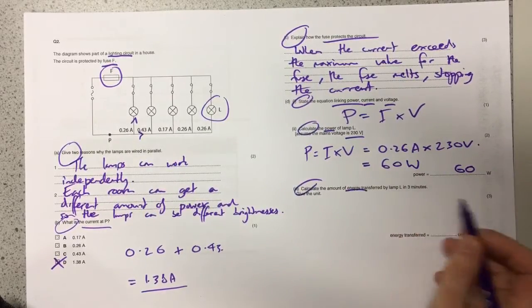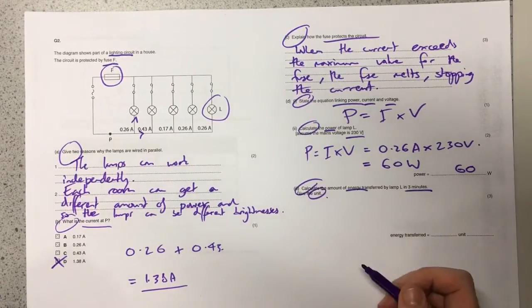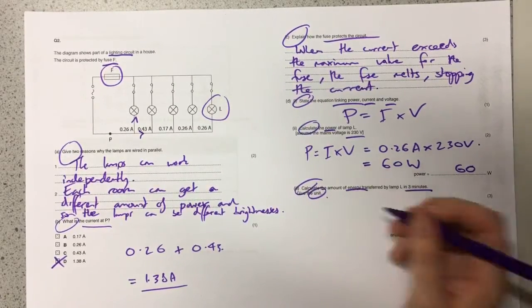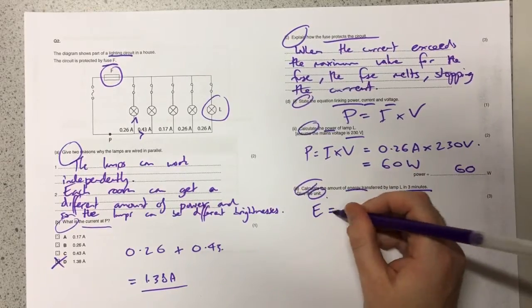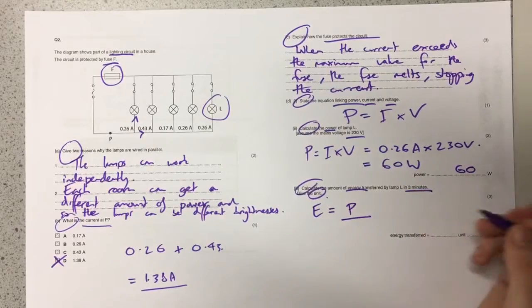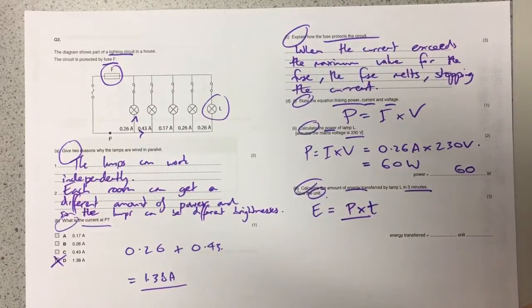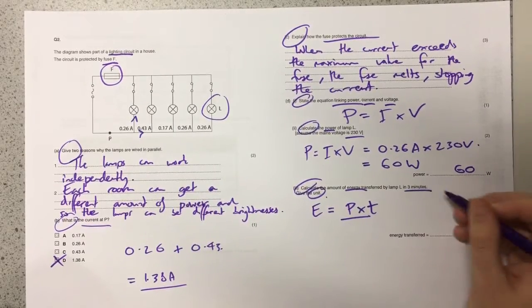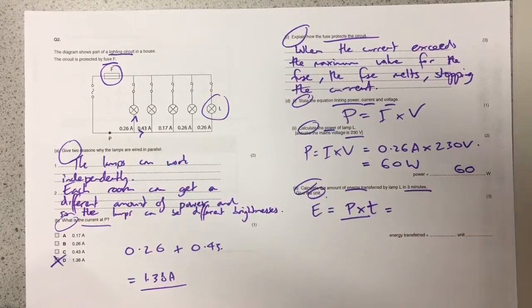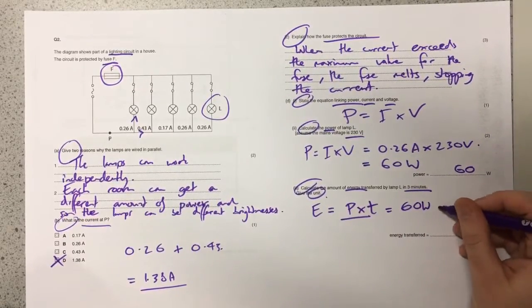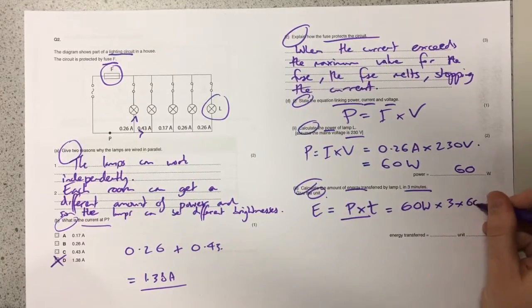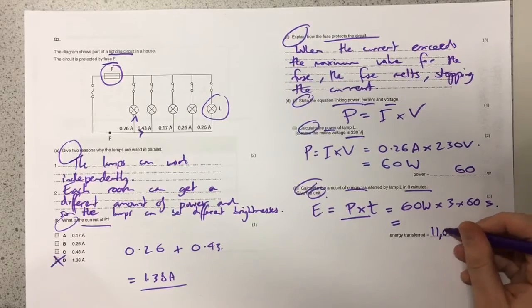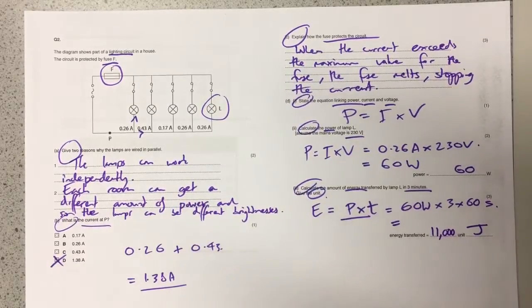Then we're asked to calculate the amount of energy transferred to the lamp in 3 minutes and to give the unit. So energy is equal to power times time. So we've already worked out what the power is. Now we just need to convert the time into seconds. So we're going to have 60 watts, and then we're going to multiply it by 3 minutes, and then times it by 60 to get the seconds. And again, we put that all into the calculator, and we're going to get 11,000, and the unit for energy is joules.